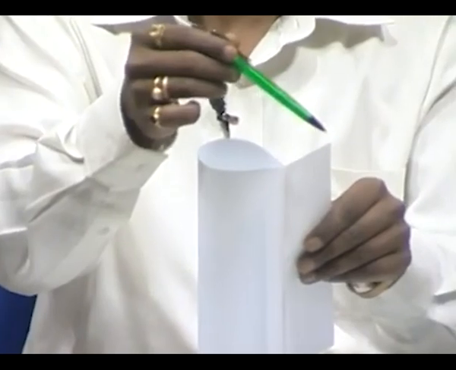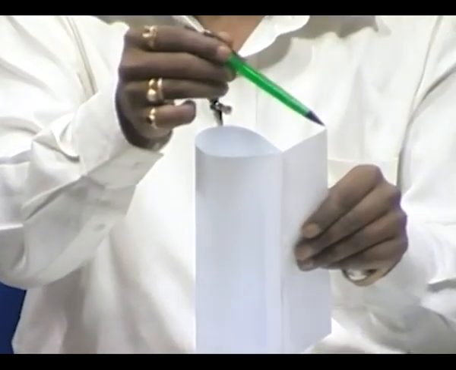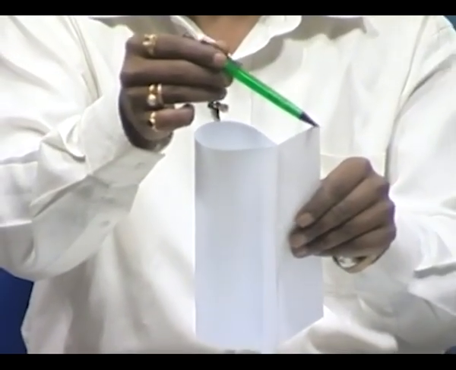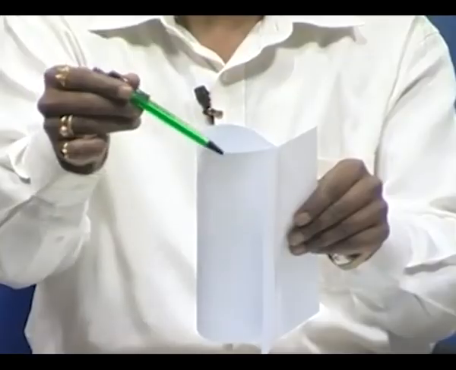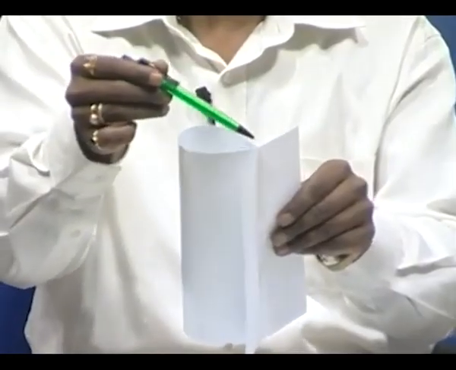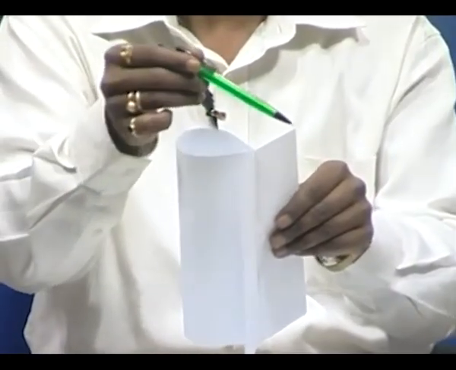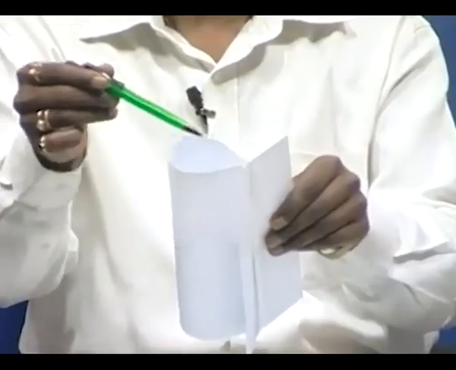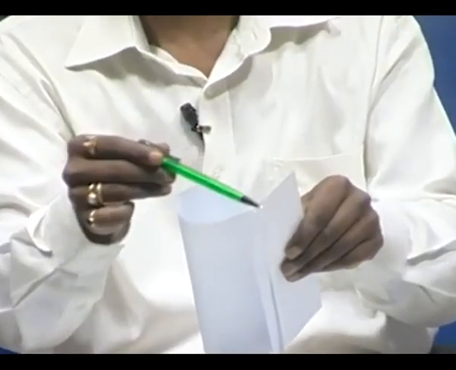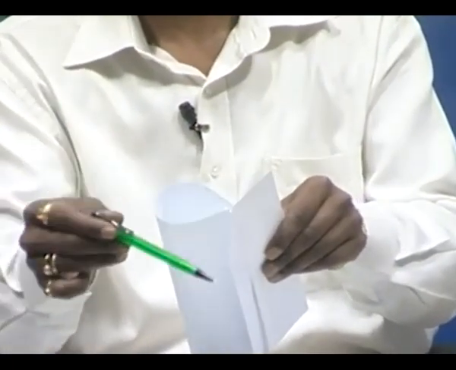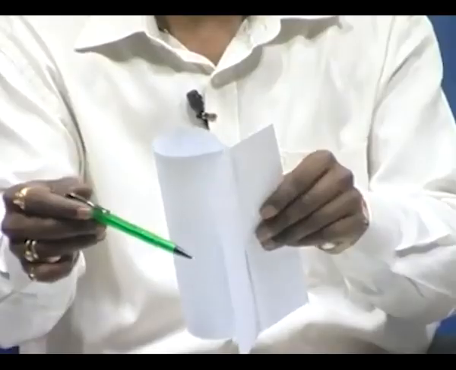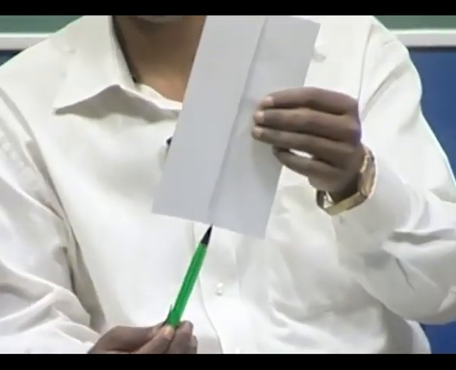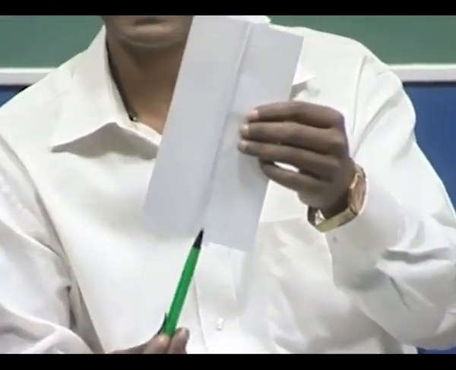I'll possibly use the parametric direction U like this. Once again, like this. And the parametric direction V will be along this intersection line.